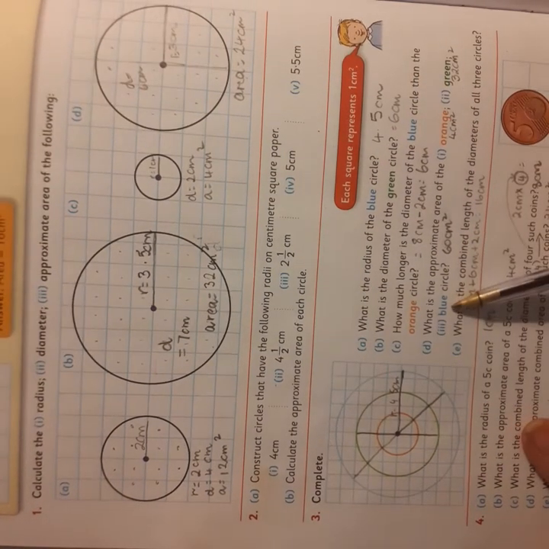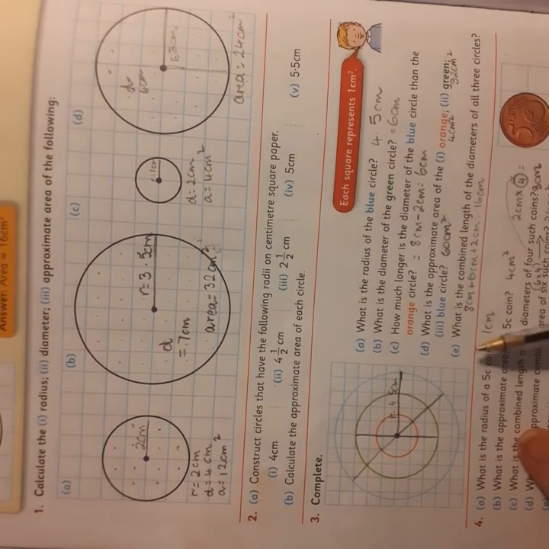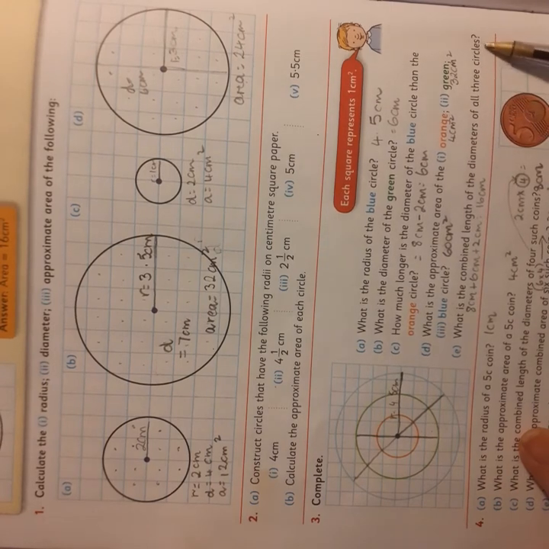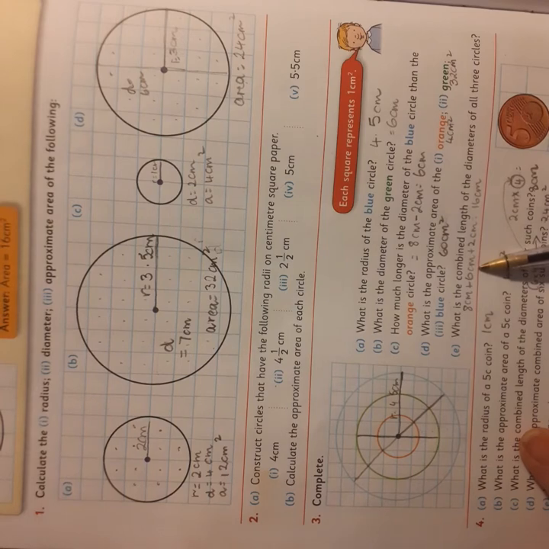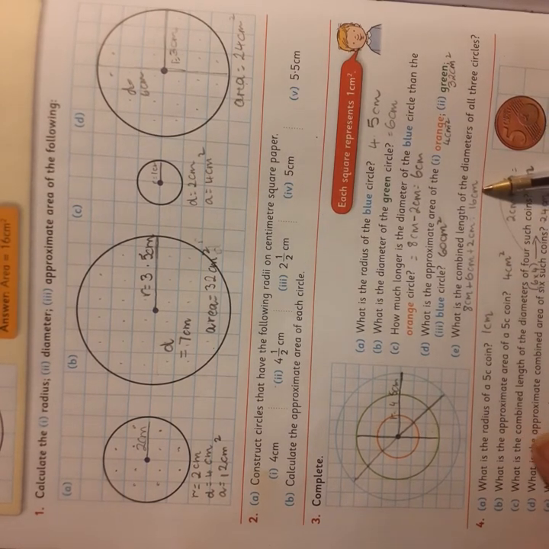And finally, the blue works out at 60 centimetres squared. E then, what is the combined length of the diameters of all 3 circles? So we start with the biggest one, 8, the green one is 6, and the orange one is 2, giving you a total of 16 centimetres.